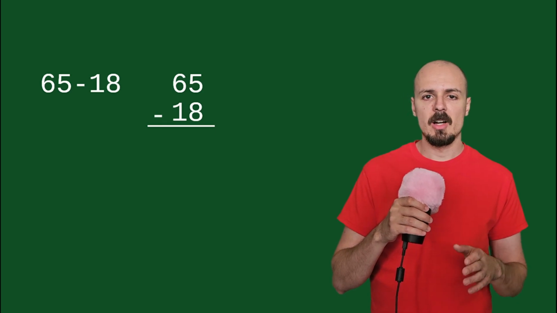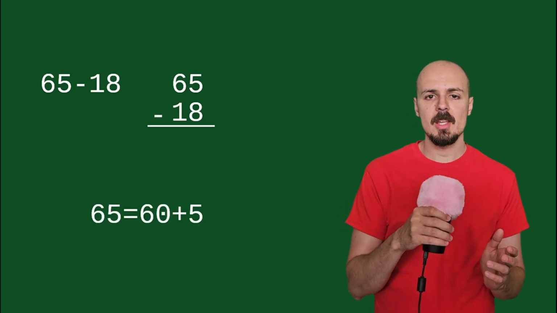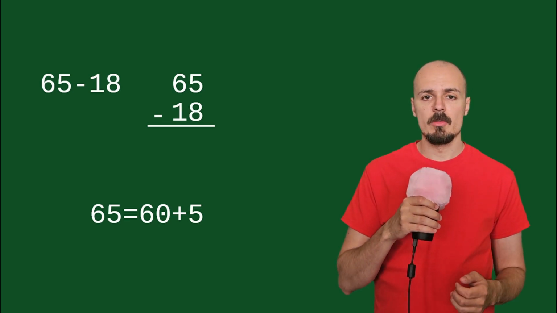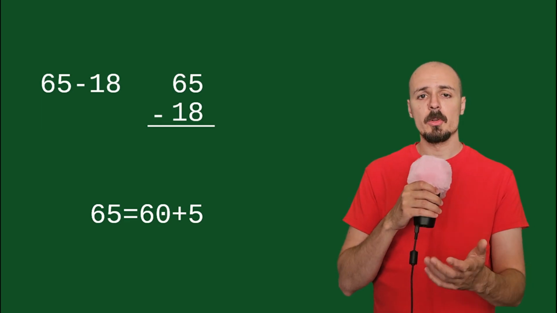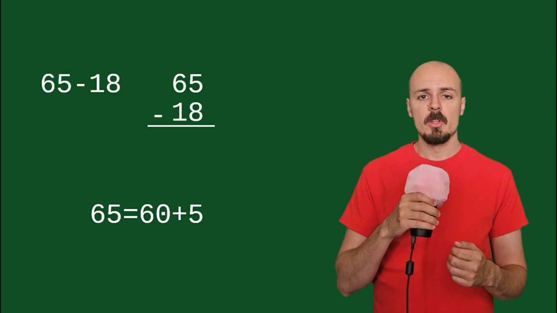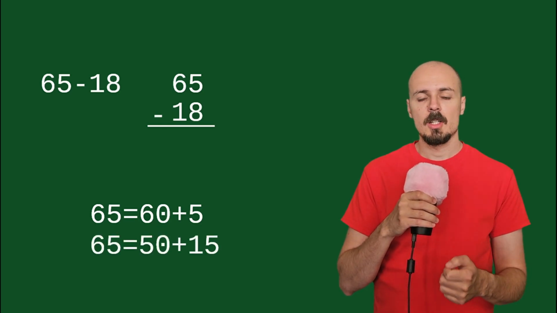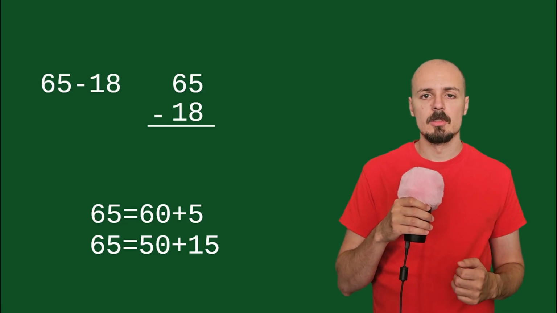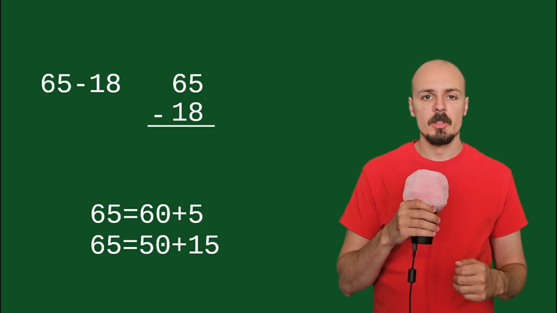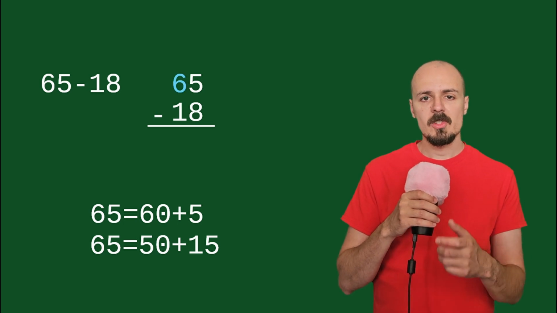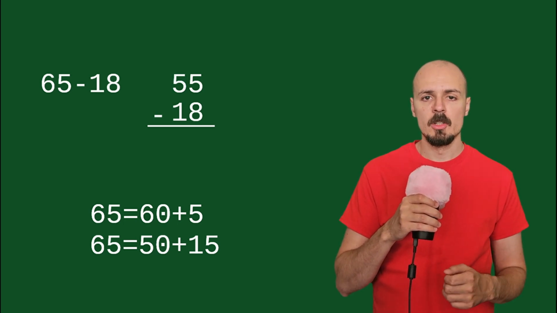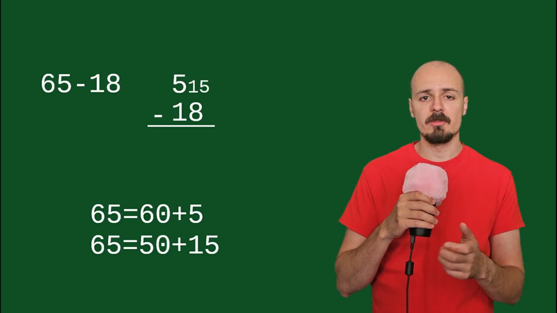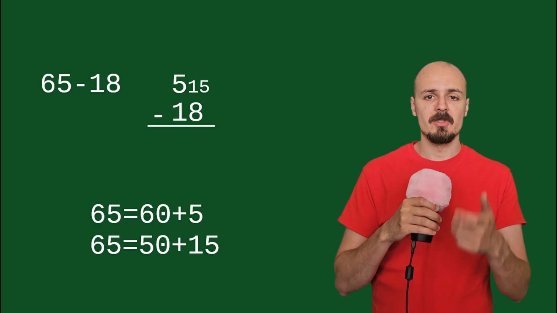The number 65 is really the combination of 60 and 5, right? The 6 in 65 represents 60, and the 5 just represents 5. But another way to represent 65 would be with 50 and 15. And 15 is big enough that I could subtract 8 from it and get a positive. Okay, so let's come back up here, and let's change things a bit. We'll change this 6 to a 5 to represent 50, and we'll change this 5 to a 15. So now, instead of 60 and 5, we have 50 and 15.